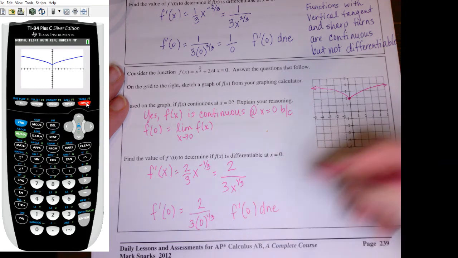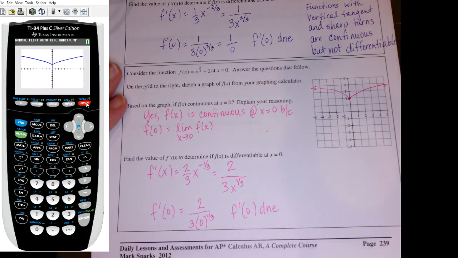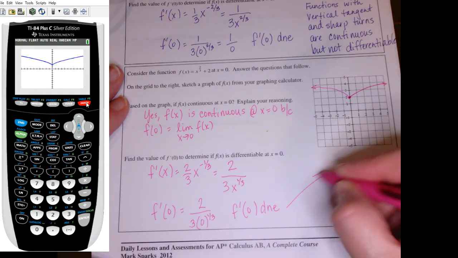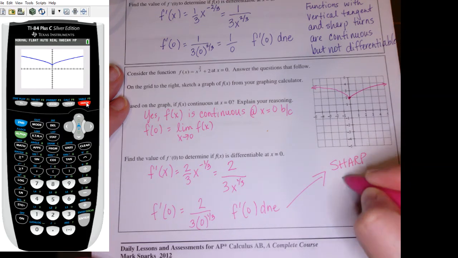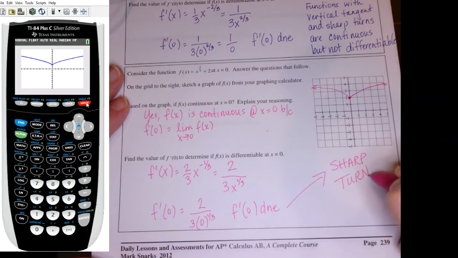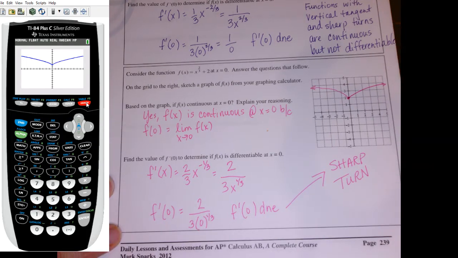So look at your graph. Why did it not exist? It didn't exist because there was a sharp turn there. We had a sharp turn. And when should we know vertical tangents and sharp turns, they're continuous, but they are not differentiable. So let's summarize.